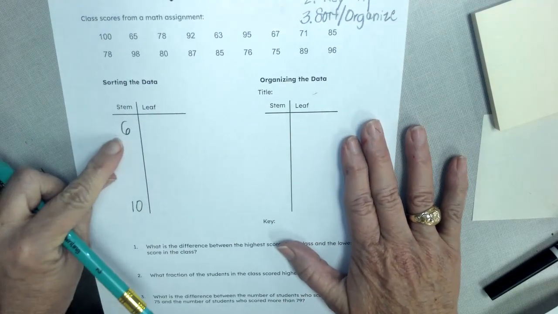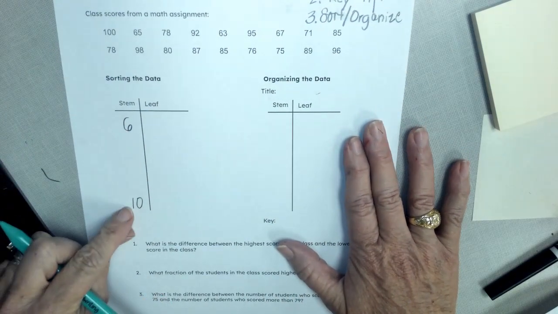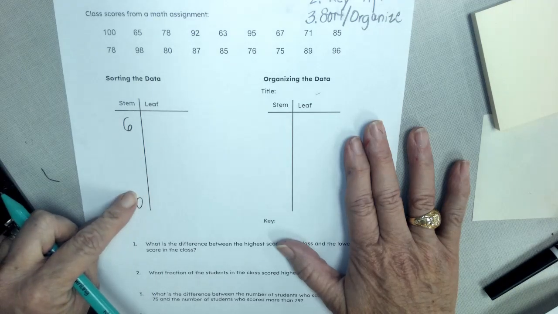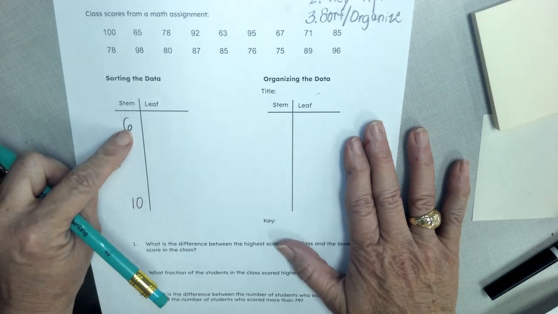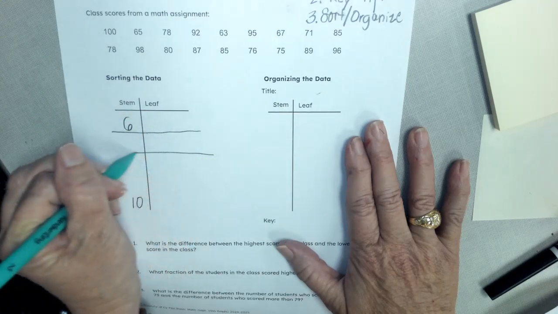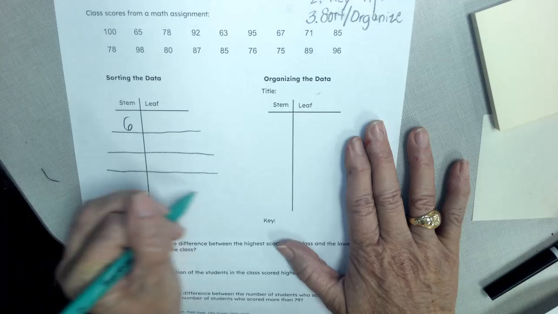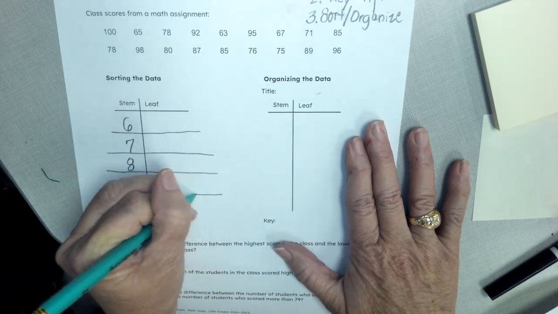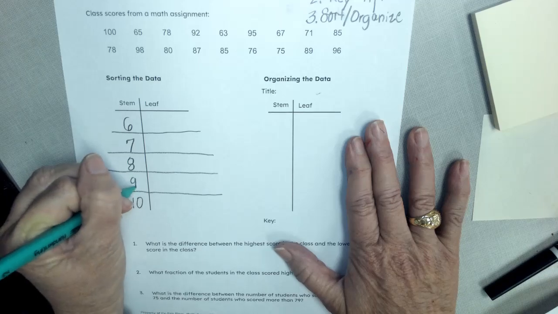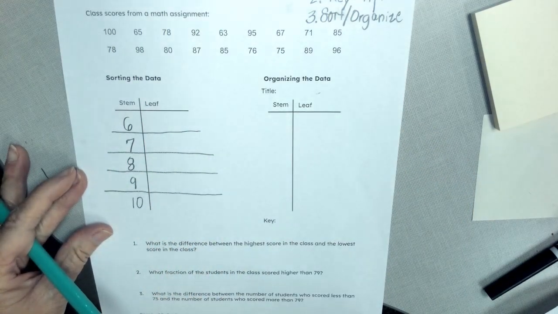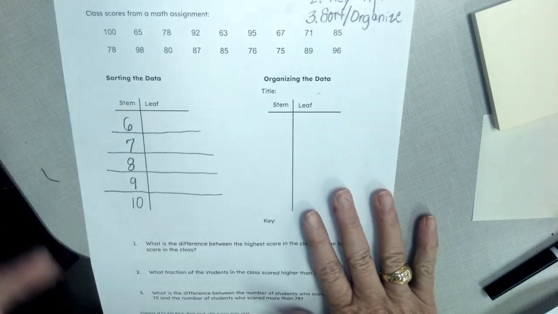Now because we started with 6 and we're ending with 10, we want to make sure that we fill in, regardless if there's data or not, the numbers between 6 and 10. So I like to make some little lines because I have also noticed that sometimes when we don't do that, we end up with leaves that are running into other leaf information. And so we want to keep it as organized as possible.